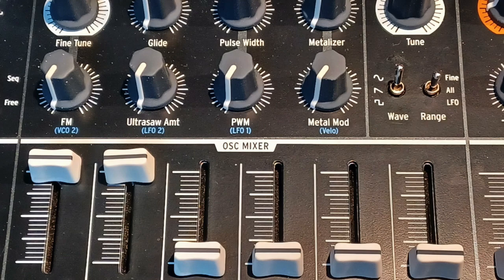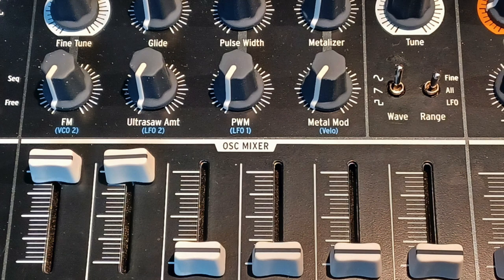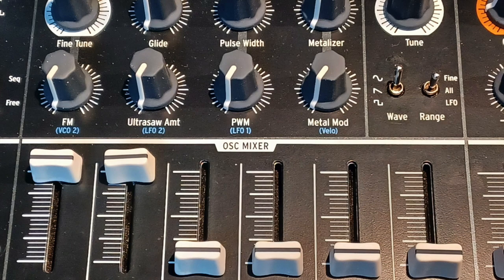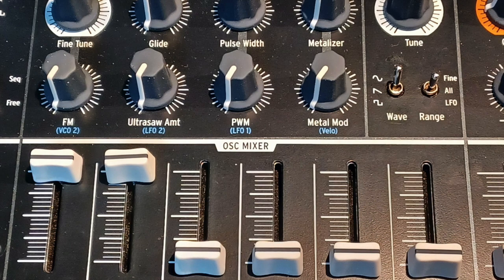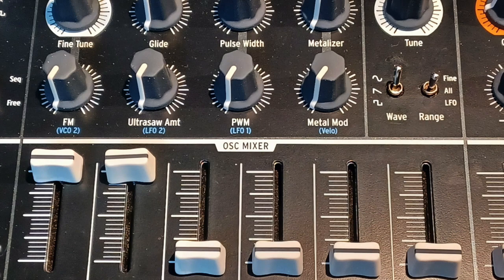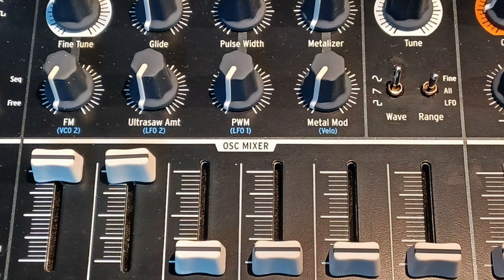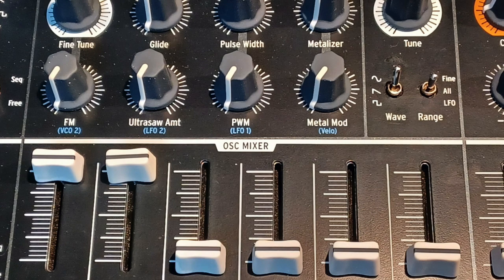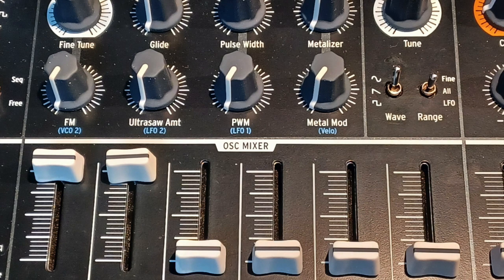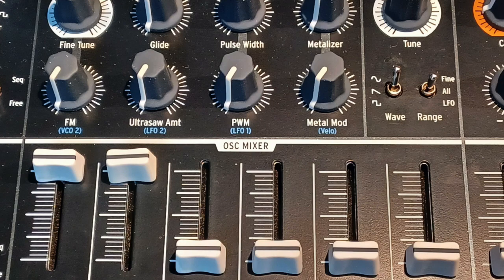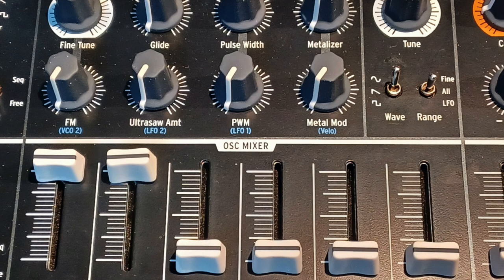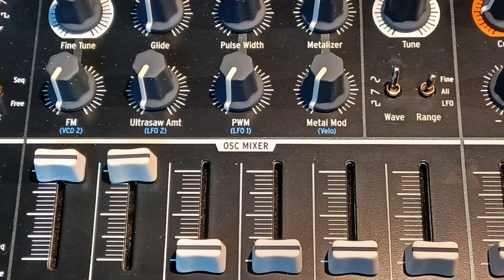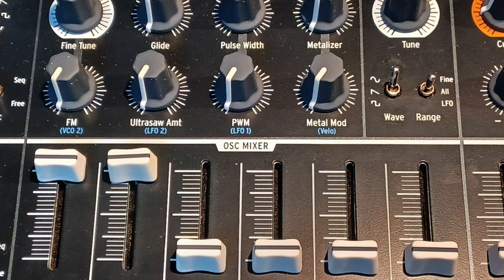As I mentioned, we have an ultrasaw amount, and that is normally controlled by LFO2 and that rate and that wave shape. We have a pulse width modulation control. So you set a fixed setting with the pulse width, but with the PWM knob, you can bring in LFO1, and now that will bring the position of the pulse width up and down at the rate specified by LFO1. Finally, we have a metal mod. So this will affect the amount of metalizer, and that's normally controlled by the keyboard's velocity setting.